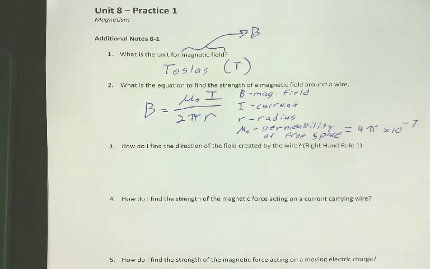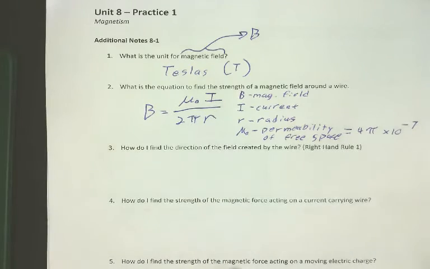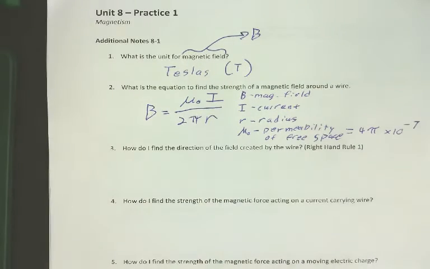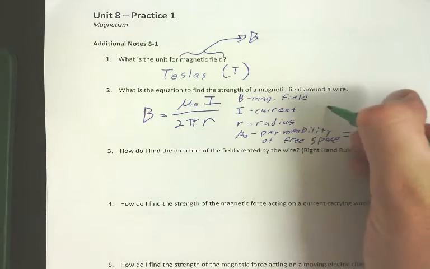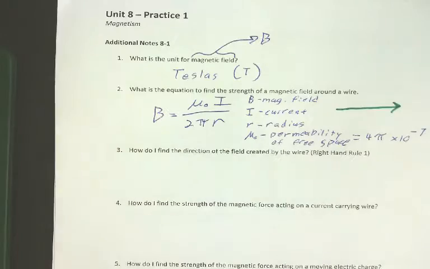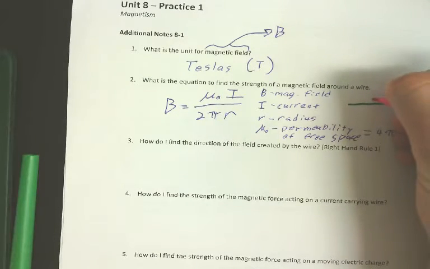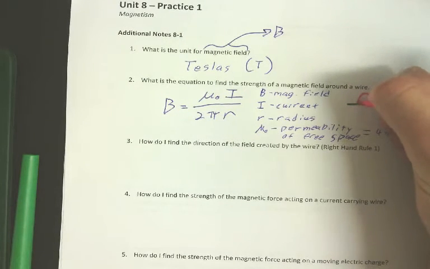So you might be saying to yourself, well, Mr. B, this doesn't make any sense. Why do we got radius? Is that the radius of the wire? No. Here's my wire. Here's why radius is involved. If that's the wire, the magnetic field is a circle around it.